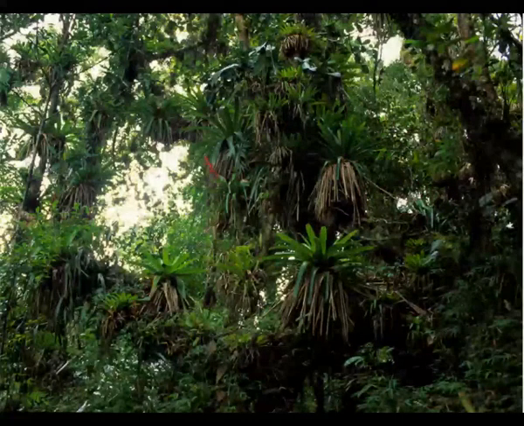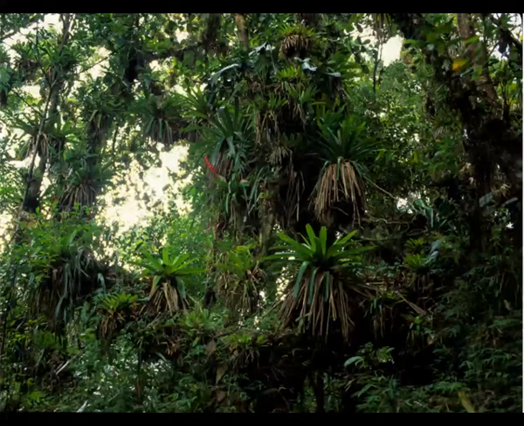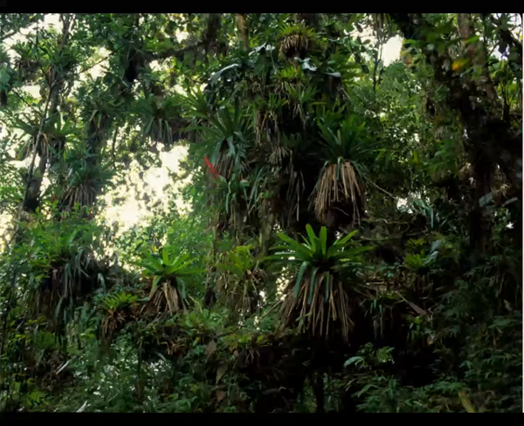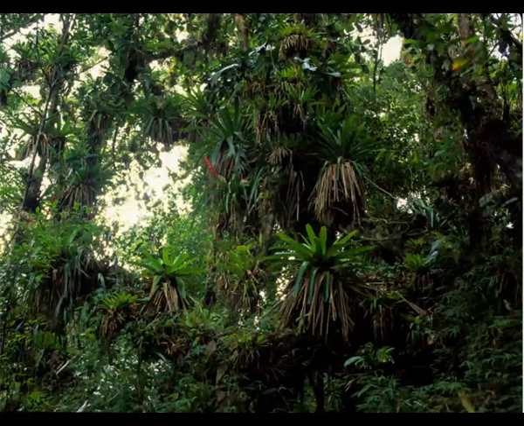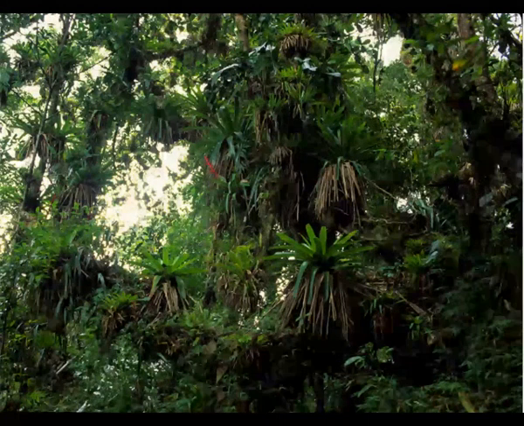Okay, so this is a scene of the interior of the rainforest, and do you see anything unique in this picture? What is it actually?